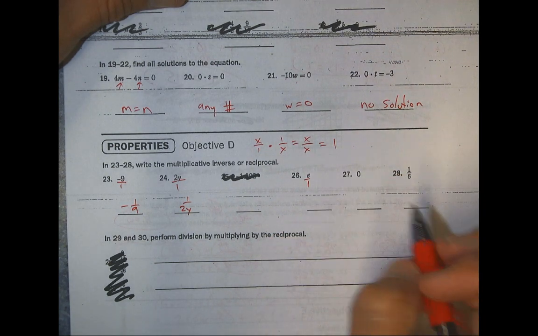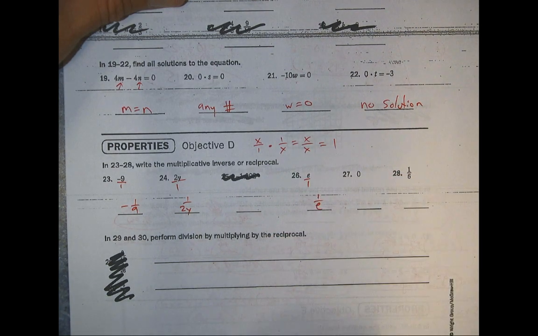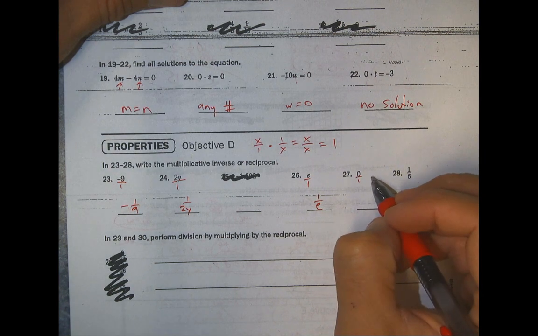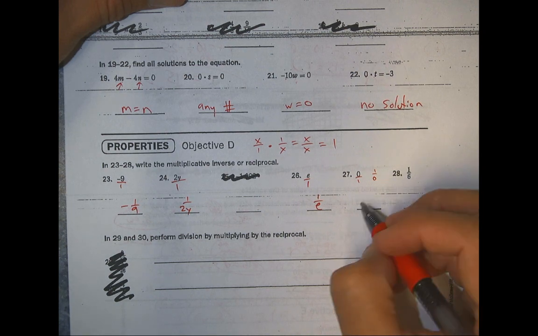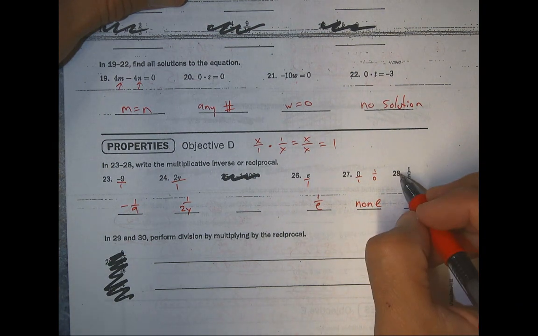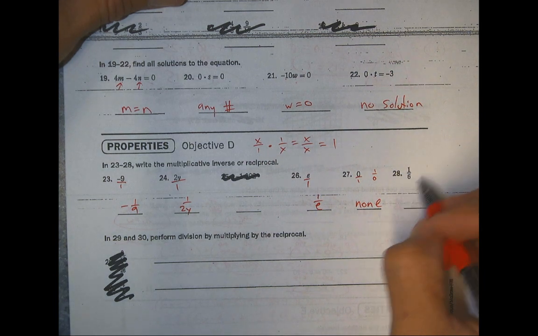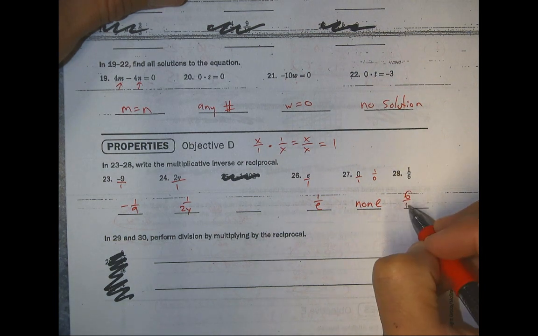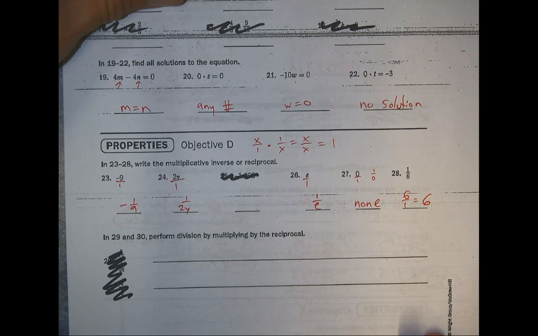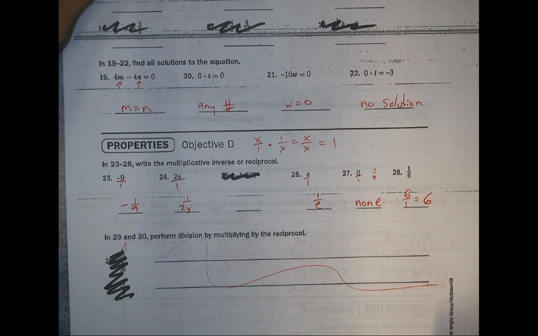This is e over 1. Flip it over. It's 1 over e. Now 0 is one of those special cases. You can put it over 1, but when you flip it over and you do 1 over 0, you cannot divide by 0. So there is no reciprocal to this one. And 28, 1 over 6, flip it over. It's 6 over 1, which we don't write a denominator of 1. We just write a whole number 6. And we didn't have to do these, so we are all set.